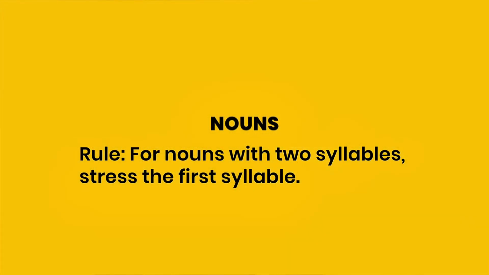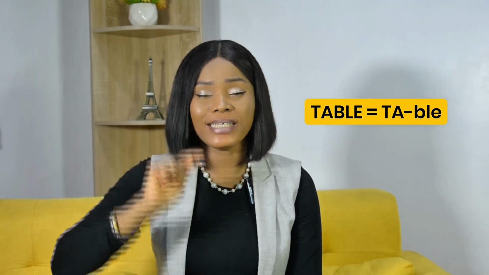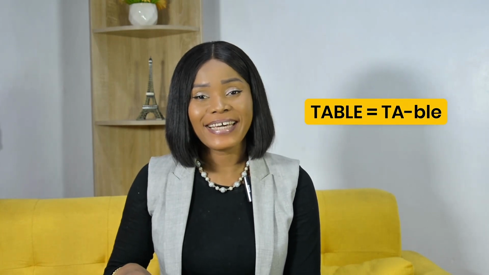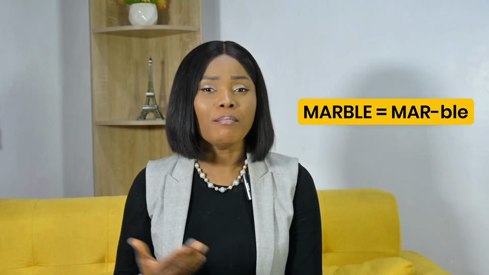Okay, if a noun has two syllables, where should you stress? The rule says stress the first syllable. Simple, extremely simple, easy peasy. A noun has two syllables, stress the first syllable. So let's apply that to table. Table. Stress the first syllable only and do not give prominence to the second syllable. Okay? Table. Next, marble.